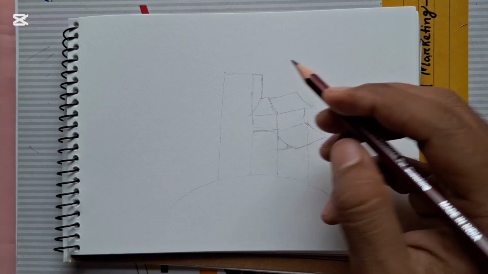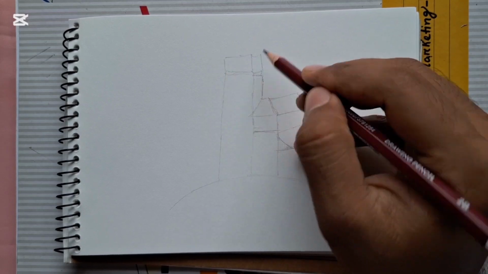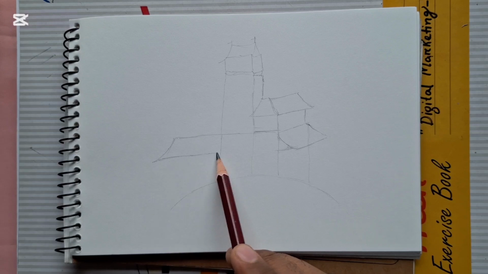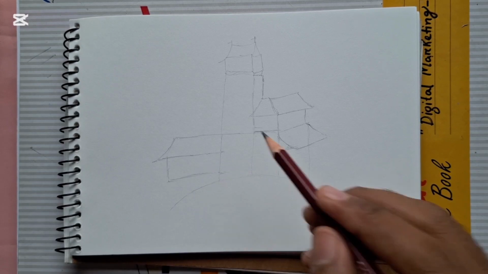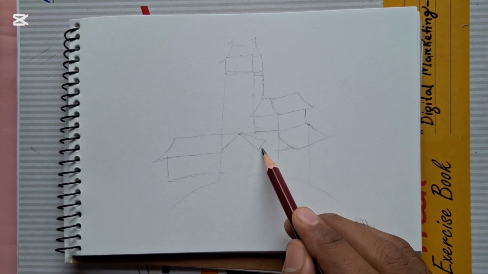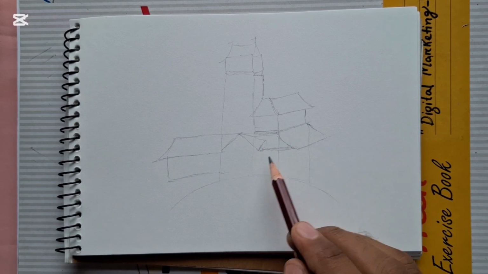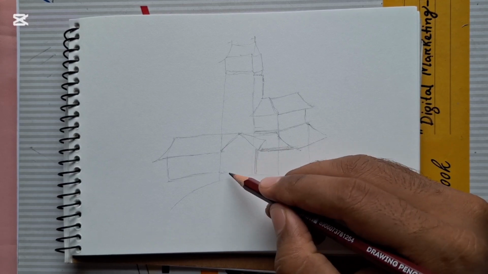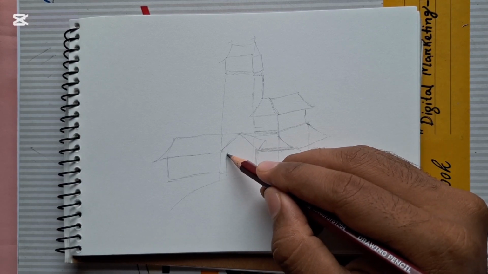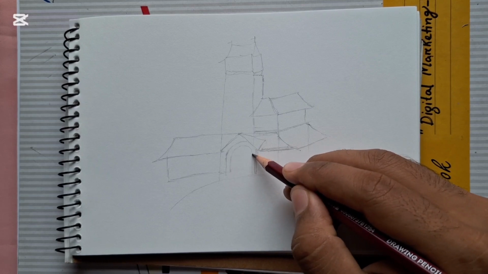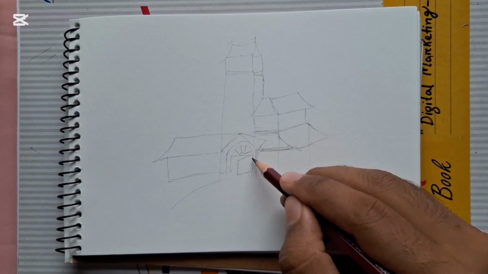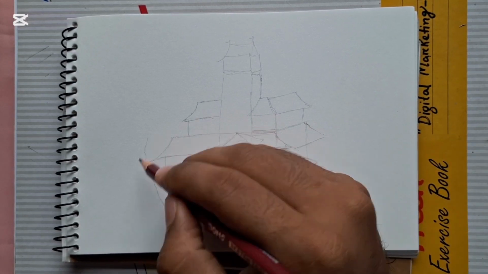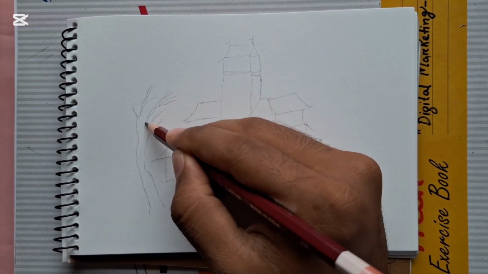Then I touch on the top of the rectangular shape and do the same thing. And this is the door part, and make some shadows. So it's a classical door in every house, and it's an old ancient house, and make a horrible tree, and it will be dark.